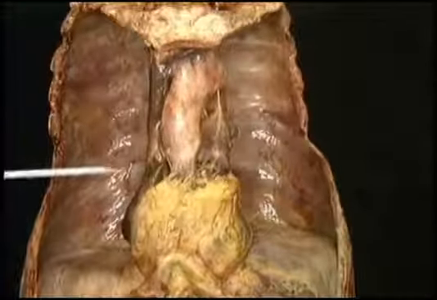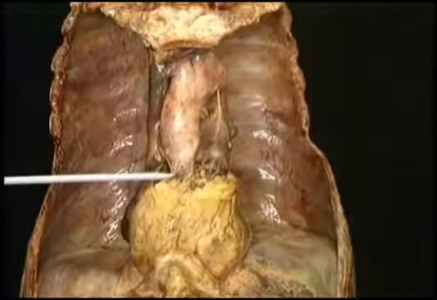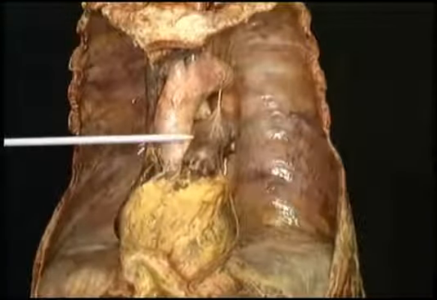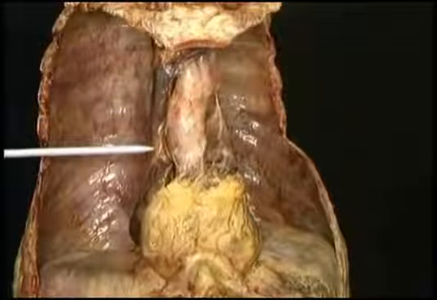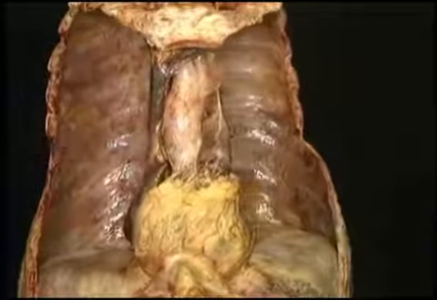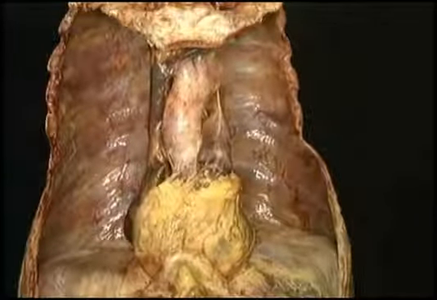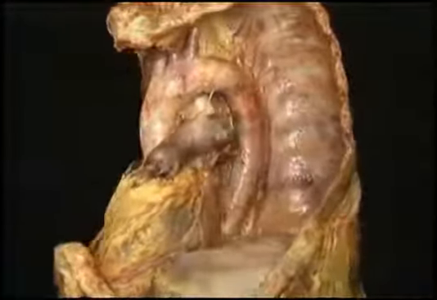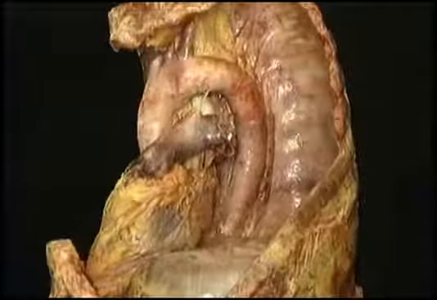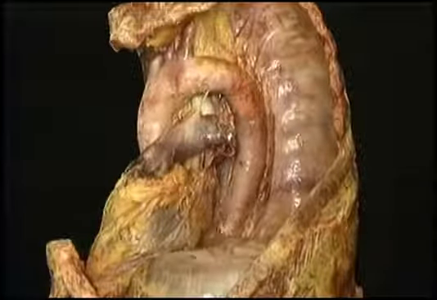The aorta arises here from the left ventricle. To its left is the pulmonary trunk. To its right is the superior vena cava. The ascending aorta runs upwards with a slight curve to the left. It has no branches. The arch of the aorta makes a complete 180-degree turn.